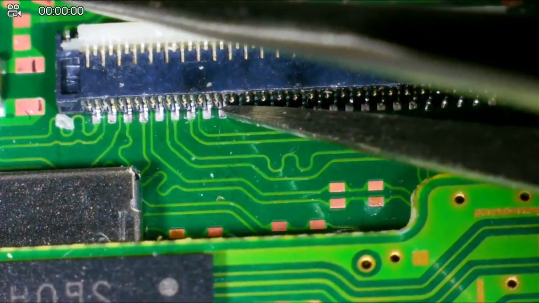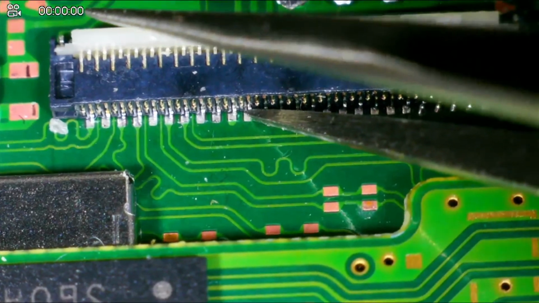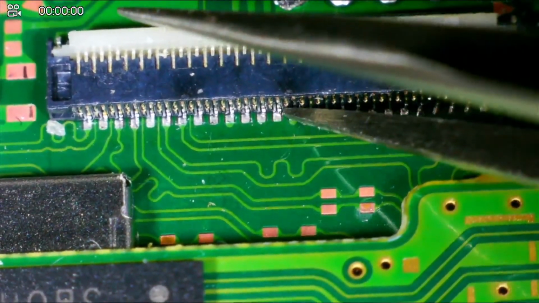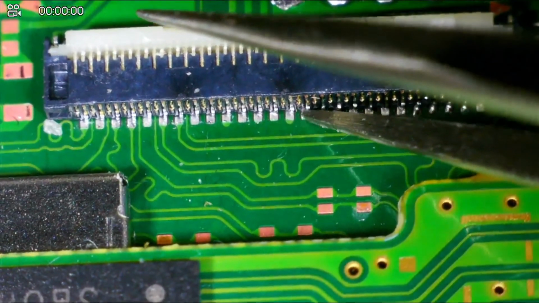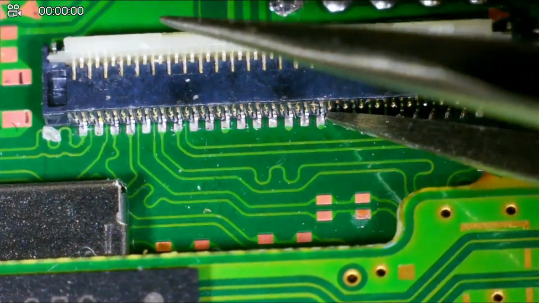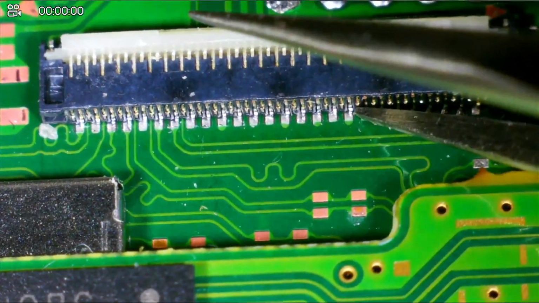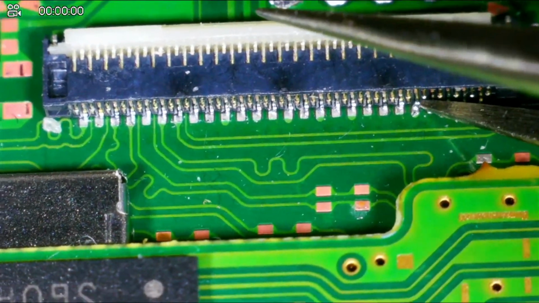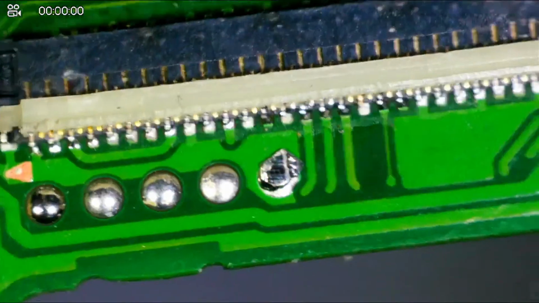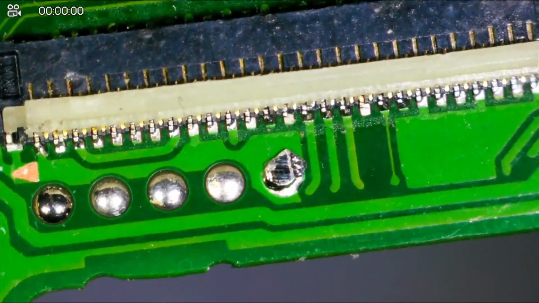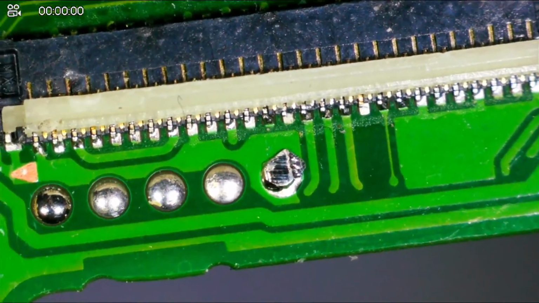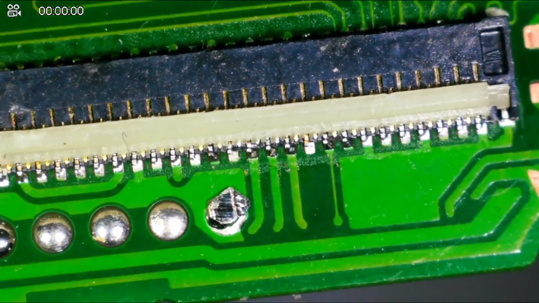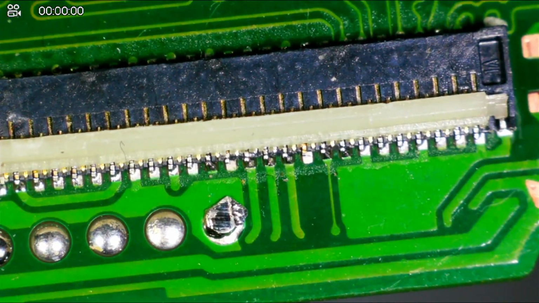I definitely have a pin in the front that is not connected. I should be able to touch that up with the micro pencil. So let me get back in here where that pin is. That pin right there, I believe.